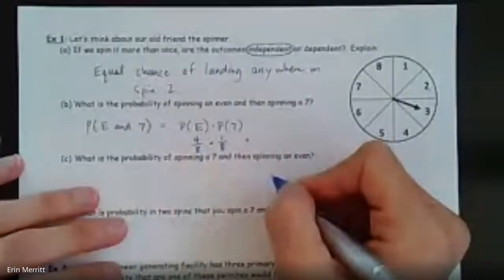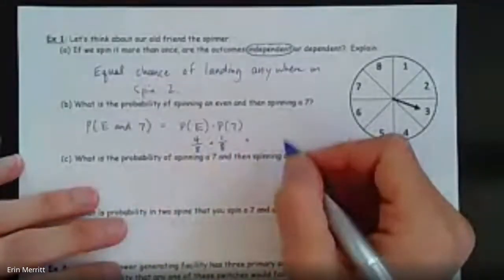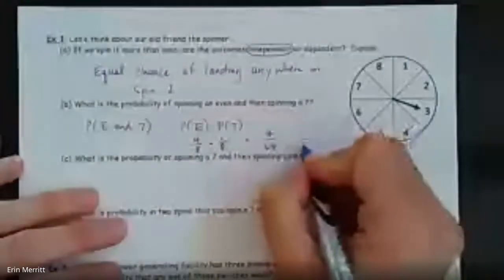Could you simplify that first? Of course you could. Otherwise, 4 out of 64, either way you do it, it'll come down to be 1 out of 16. So there's the chance that in 2 spins, you would land on an even on one spin and then a 7 on the next spin. And now keep in mind, that's theoretical. We didn't actually do a trial. That's in theory what would happen.